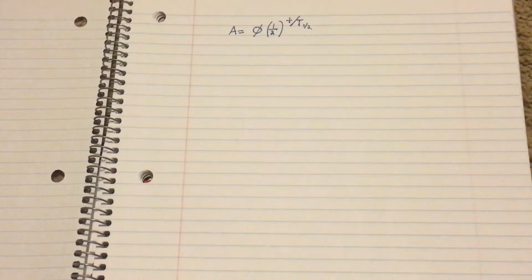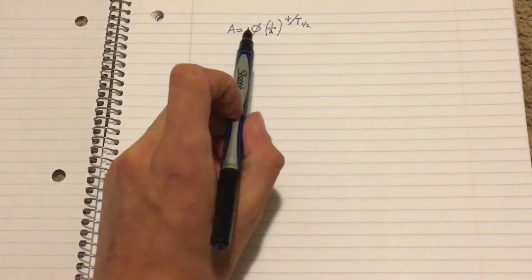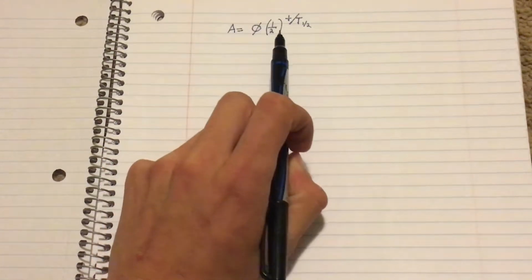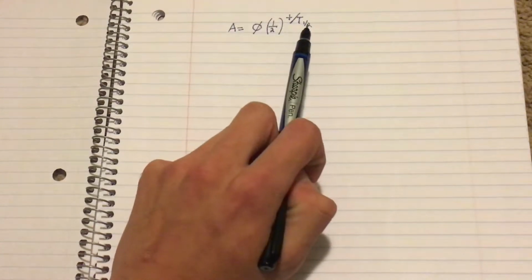Hello everyone. Today I'm going to be showing you how to use the half-life formula. Now, this is the formula right here. A equals original amount times 1/2 to the power of t divided by T.